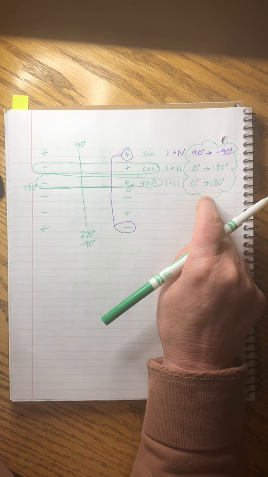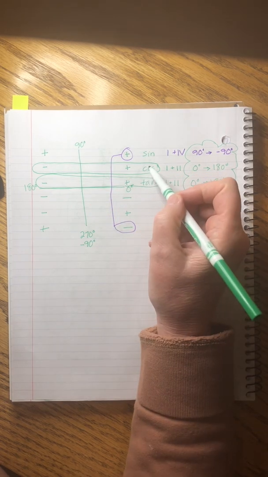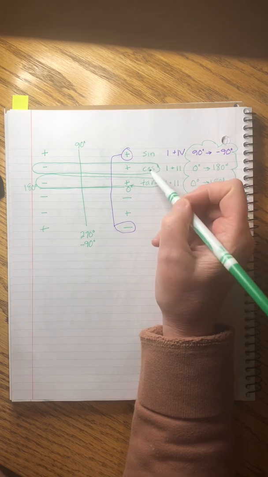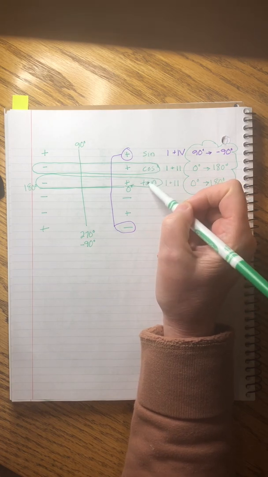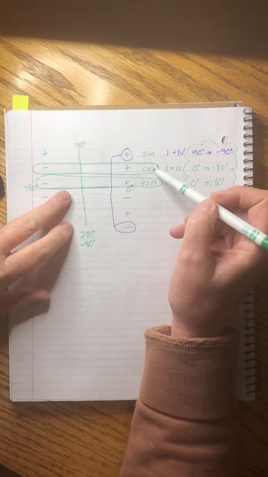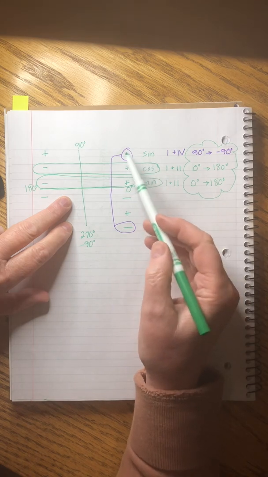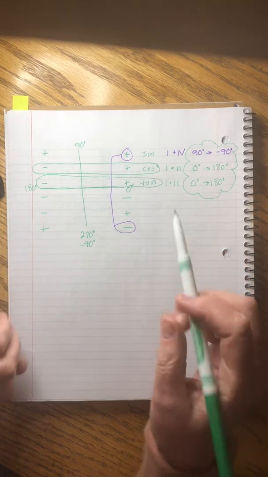Now, let's talk about the inverse function of these, and we're going to go in this same order. We're going to talk about cosine, then tangent, and then sine, for the very reasons that I'm describing here. Cosine and tangent use the same range, and then sine has to go in a slightly different direction, all right?